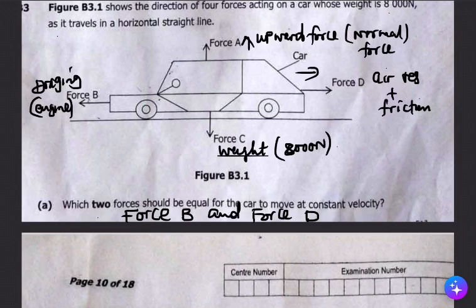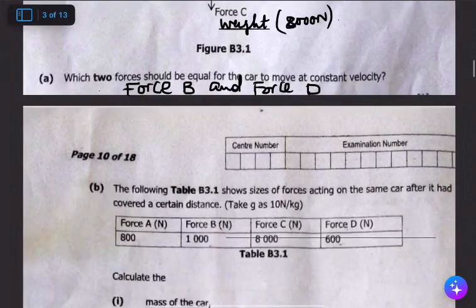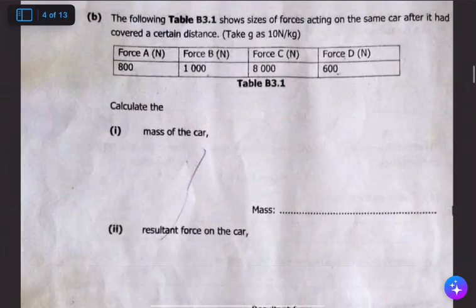So if this force is increased, the velocity of the car will increase. The velocity won't be constant, it will increase. So for the forces to make constant velocity, these ones have to be equal. Okay, so let's look at the other question that is present.